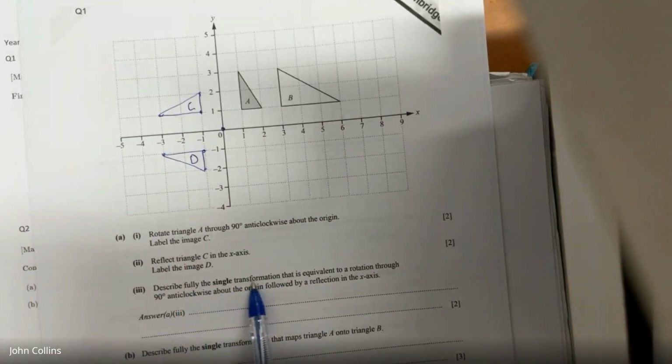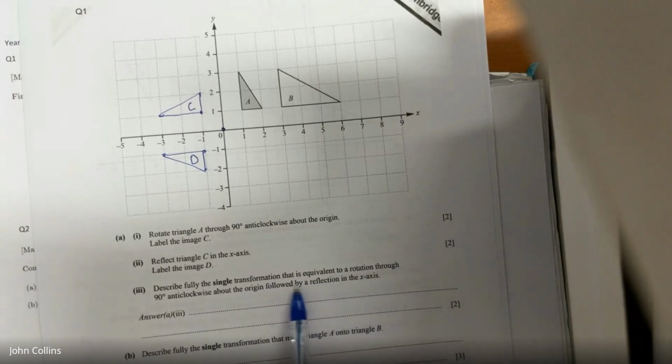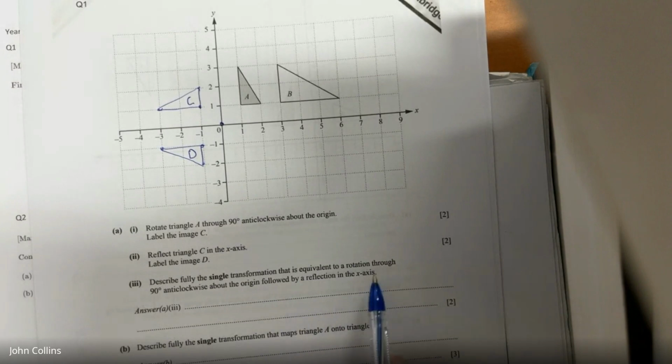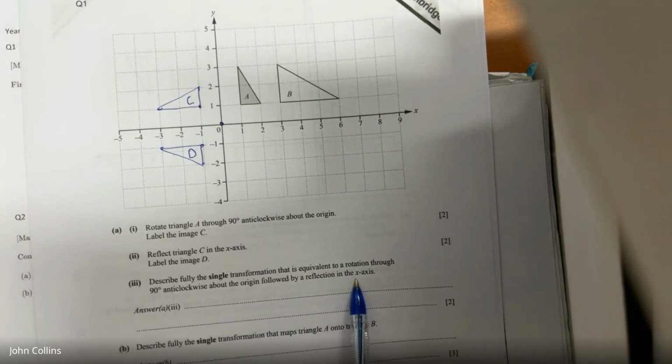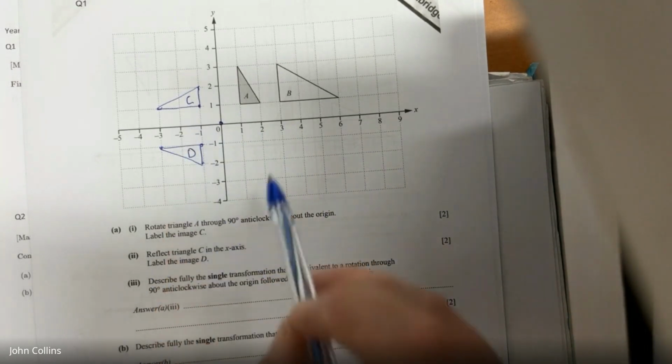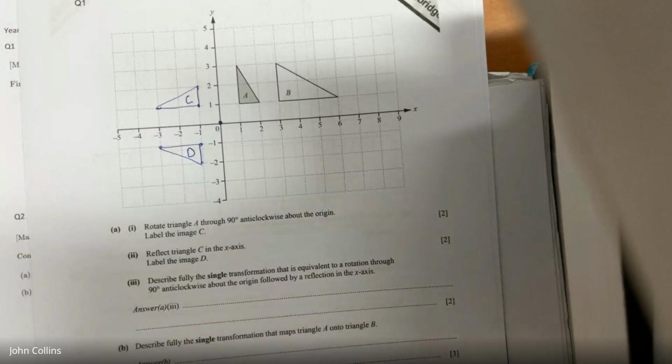Describe fully a single transformation that's equivalent. This is a very common question to a rotation through 90 degrees clockwise followed by a reflection in the x-axis. So this was 90 degrees anti-clockwise, and so how do we get from here to here? Anyone know what that one is?